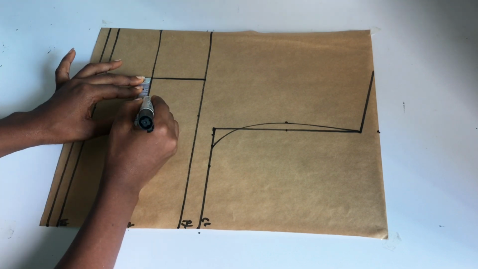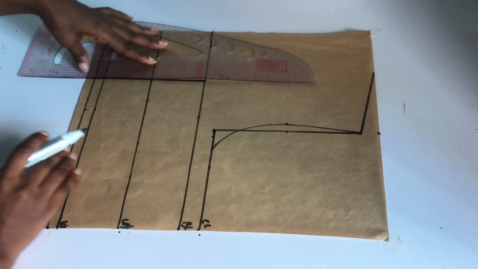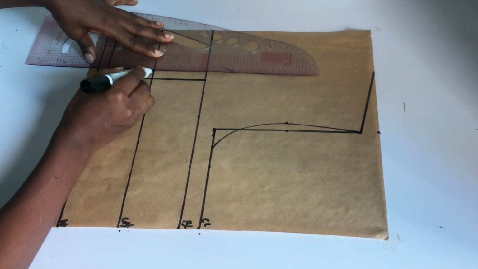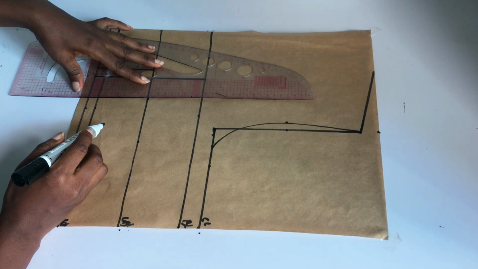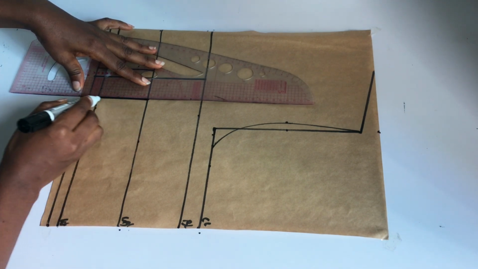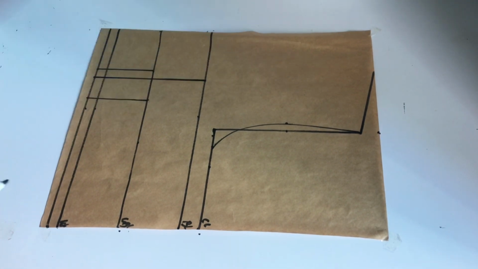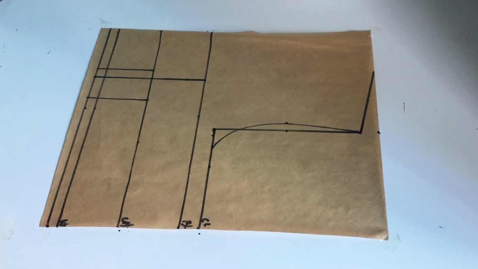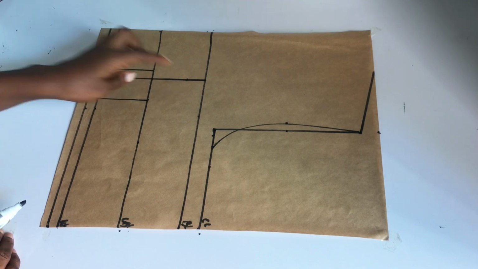If you are very busty, you can take 1 inch on the center front and 1.5 inches on the side front. Okay, so for me, I took half an inch on the center front and I took 1.5 inches on the side front. So I connected the dots into a straight line. On the bust line, I went down by 1 inch. I indicated the 1 inch.